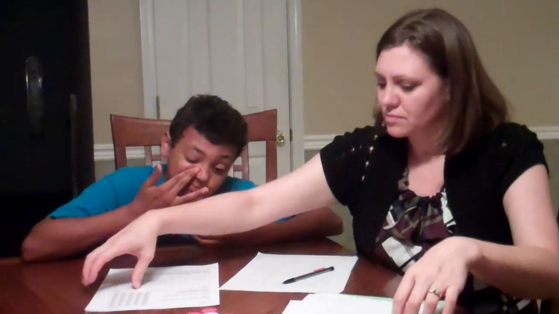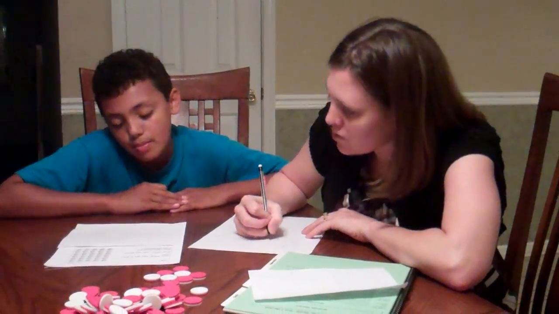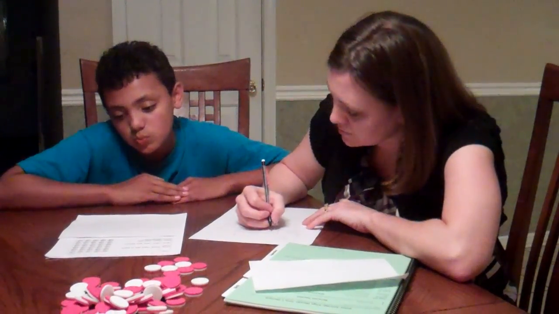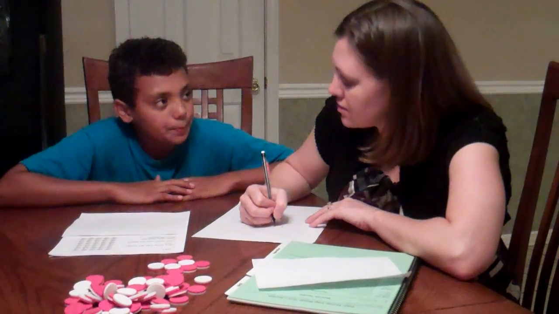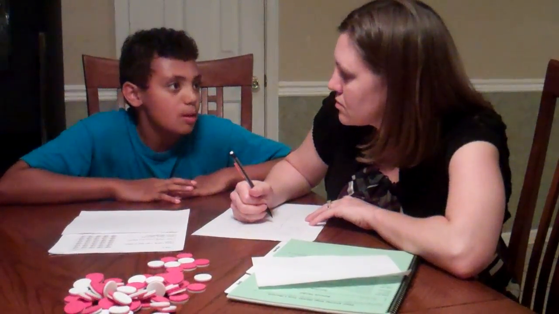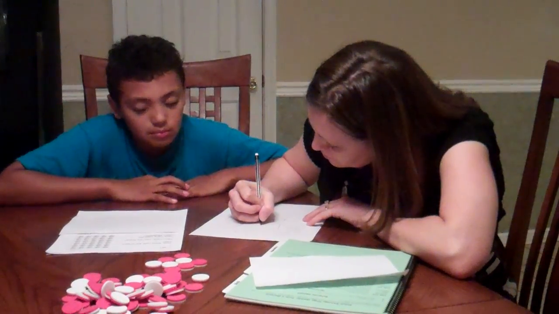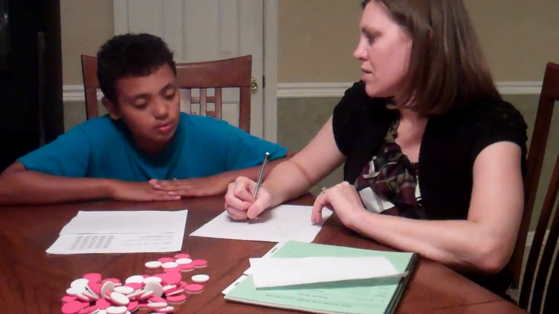Look at these task cards now. Okay. How many cups are in each row? 5. How many rows do you see? 6. How many cups are there altogether? 30. How did you know? I did 6 times 5. Okay. So there was 5 cups in each row, 6 rows.